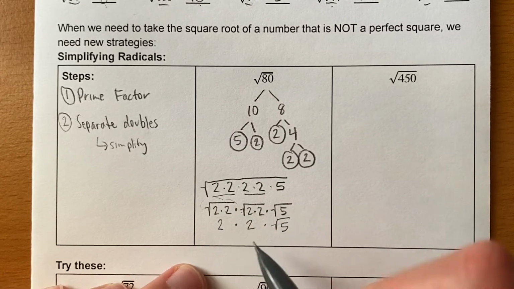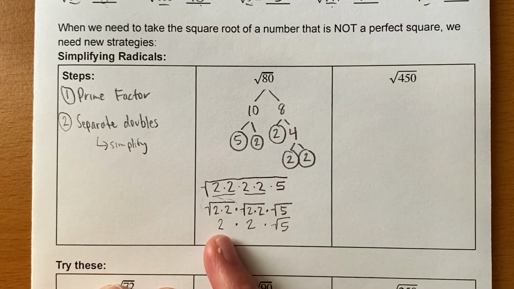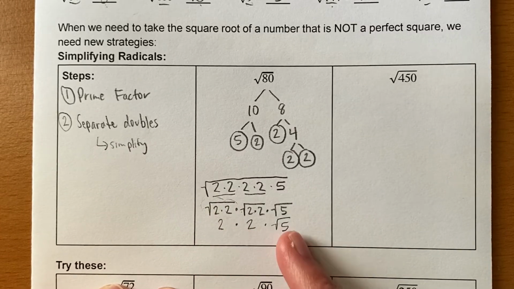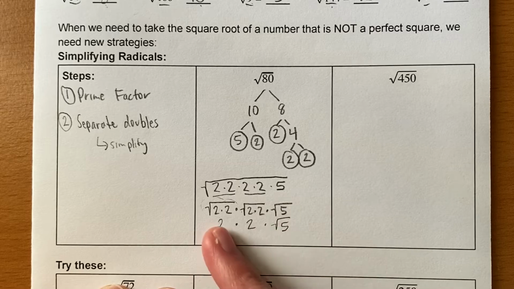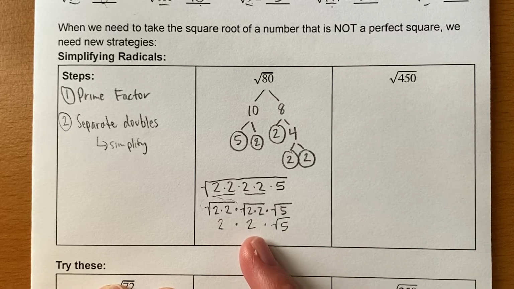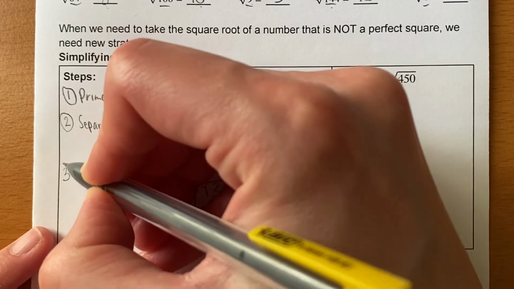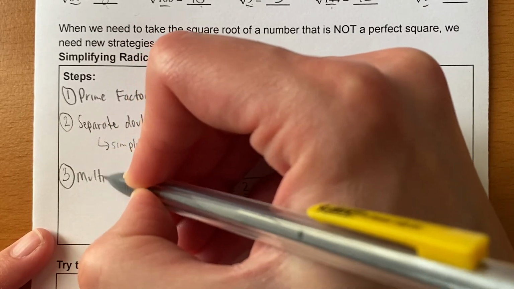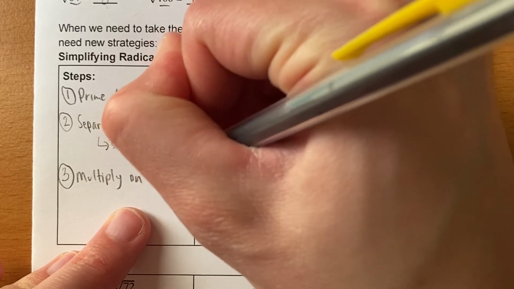Okay? And so once I've separated the doubles and I've simplified the doubles, right? Notice this is still in a square root. This is not. These are just regular old numbers. Okay? And the final thing we're going to do is multiply, if needed, sometimes we don't need to, on both the inside and the outside.